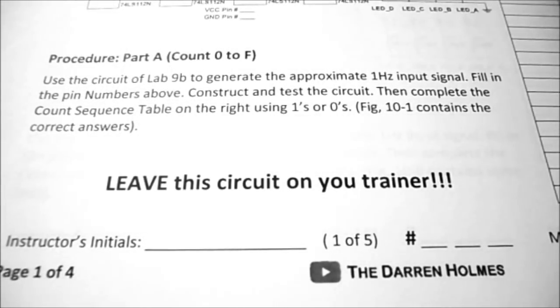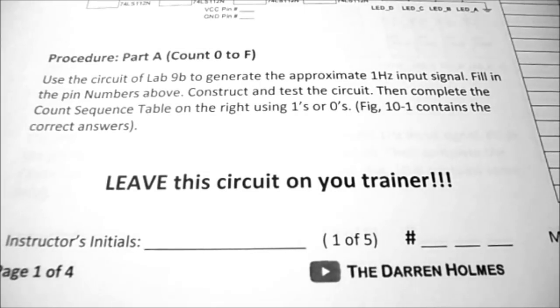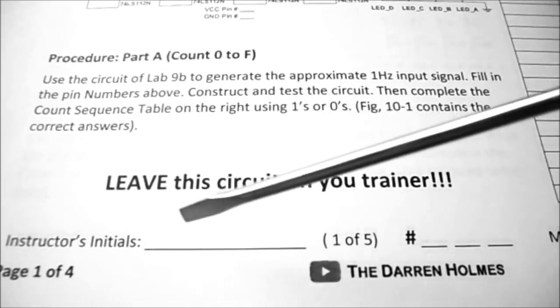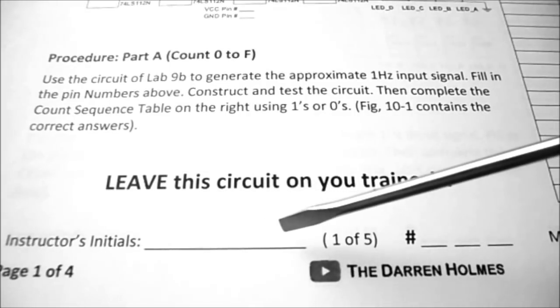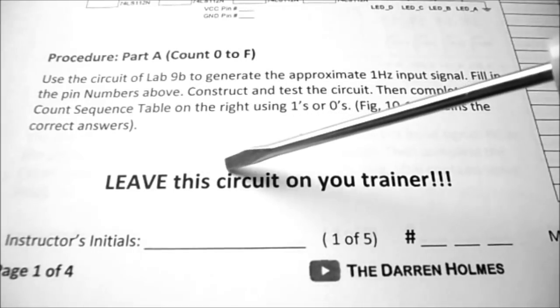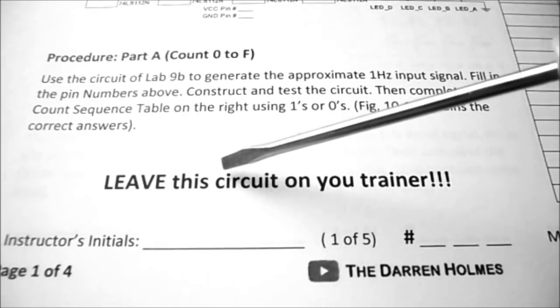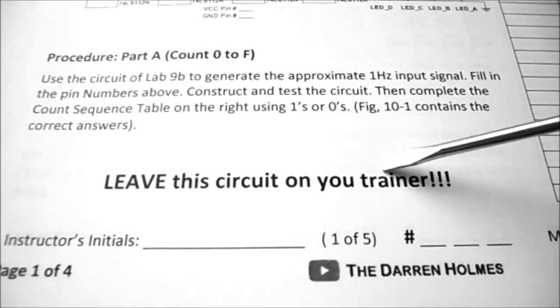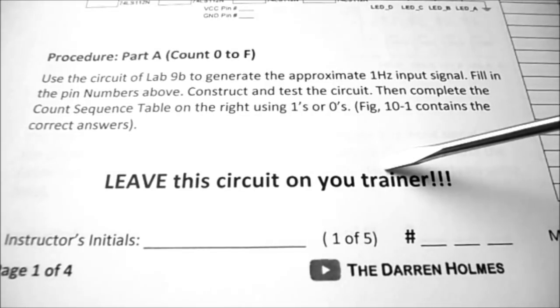So once you've wired up part A of your circuit and verified that it is working, demonstrate it to your instructor so that they can initial it to indicate that it is complete. Now please note that there is a note here in bold, leave this circuit on your trainer because you're going to need it for part B of the lab.